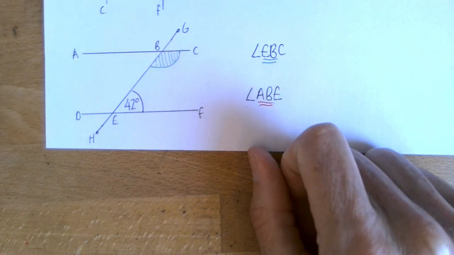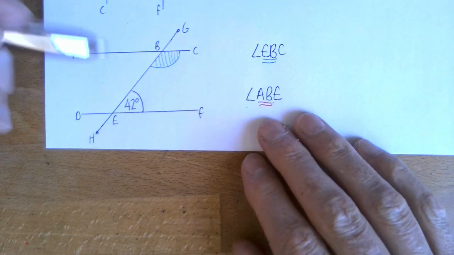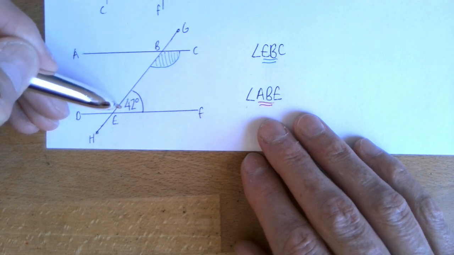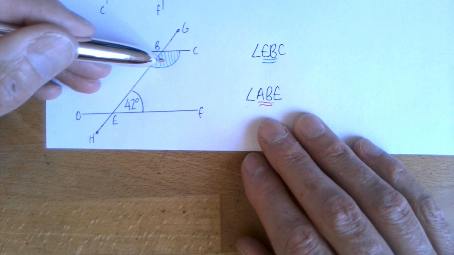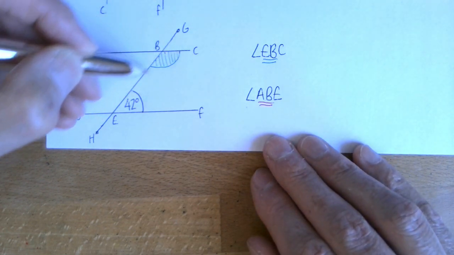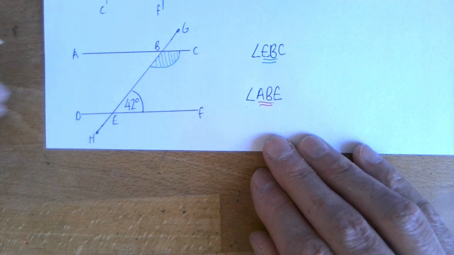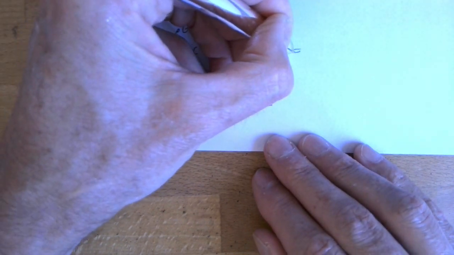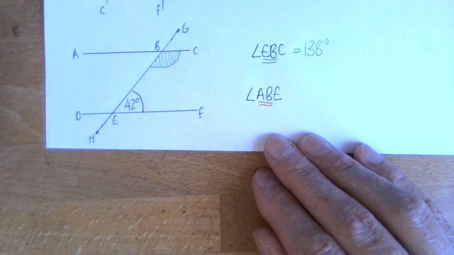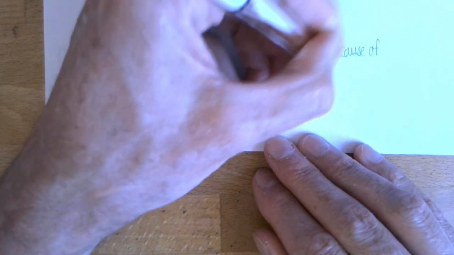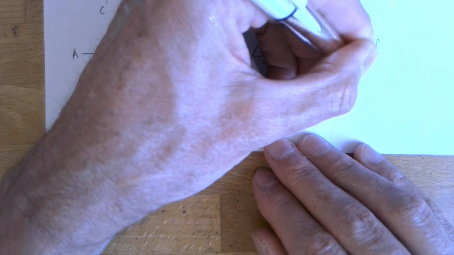So looking back at my three angle rules, corresponding, alternate, allied, I have to ask, are these two angles the same? They're clearly not the same, are they? This is an acute angle, this is less than 90, and this one is an obtuse angle, it's between 90 and 180. So these can't be equal, so they're not corresponding or alternate. They are contained within the parallel lines, so they must be allied, and that means they have to add up to 180. So I know that angle EBC is 138, and I'm just going to say because of allied angles.